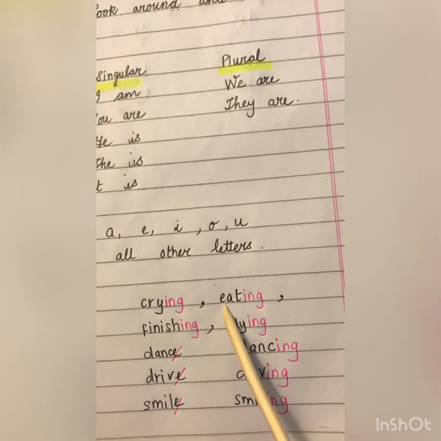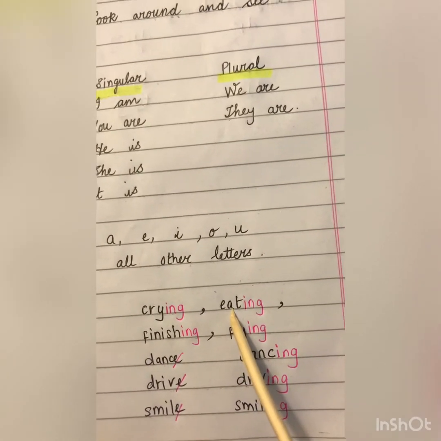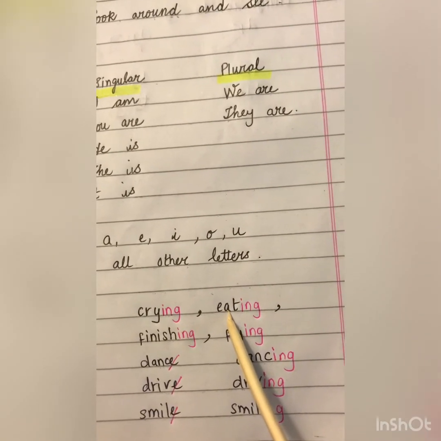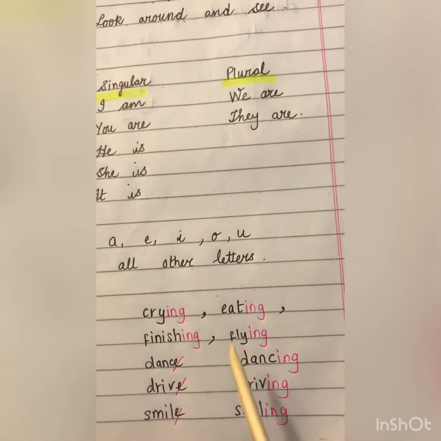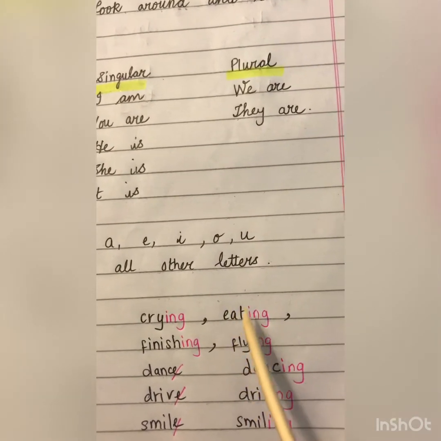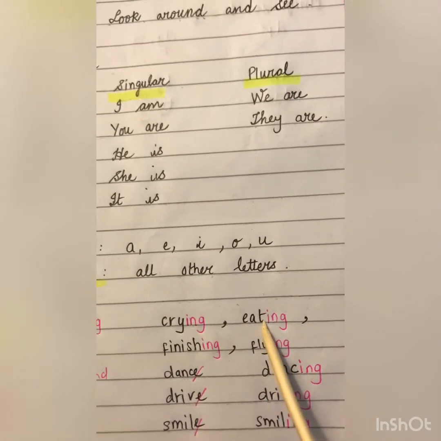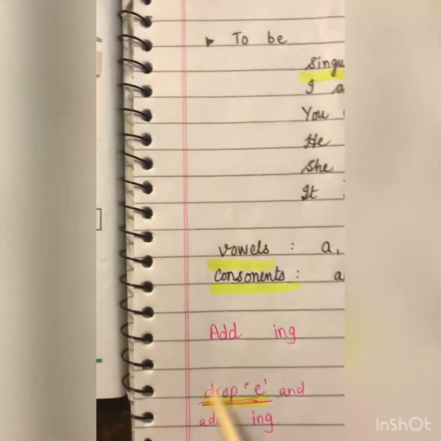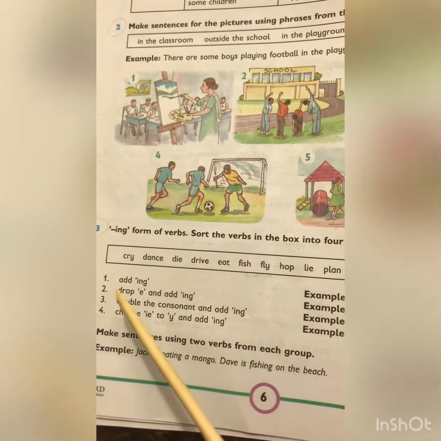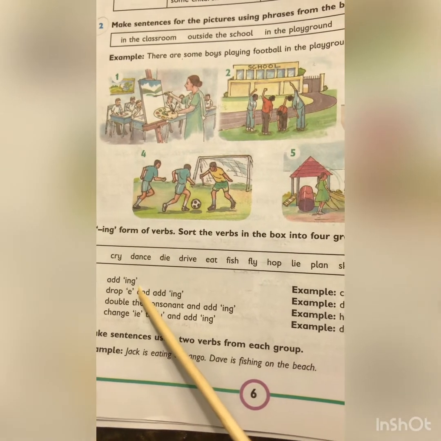I am eating my dinner. I am eating some snacks. I am eating crisps. So this means right now I am eating some crisps. And how will I write? I will simply add ing at the end of verb eat. Now this is the first rule, that is to add ing. The first rule is to add ing at the end of the verb.